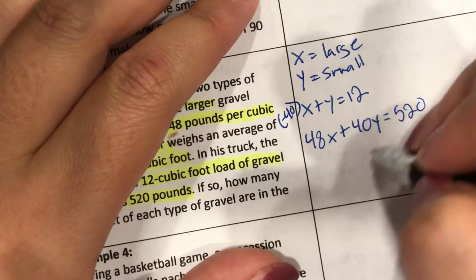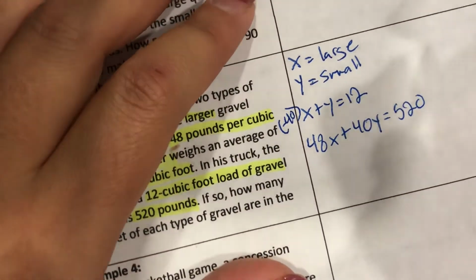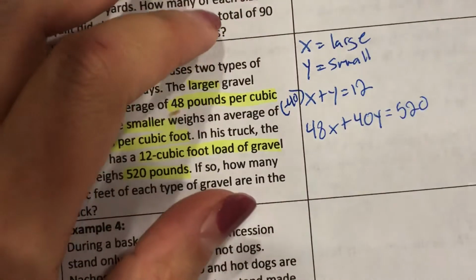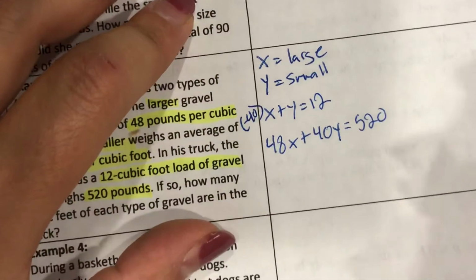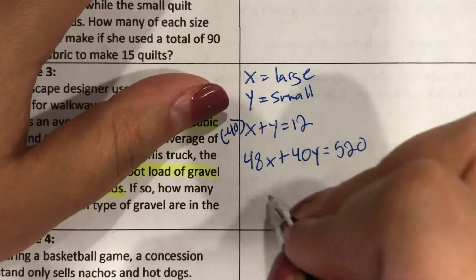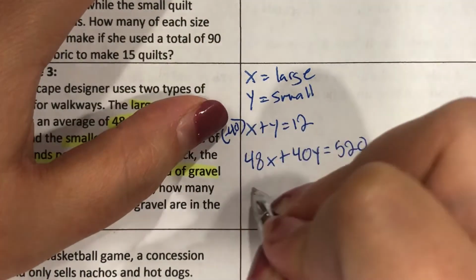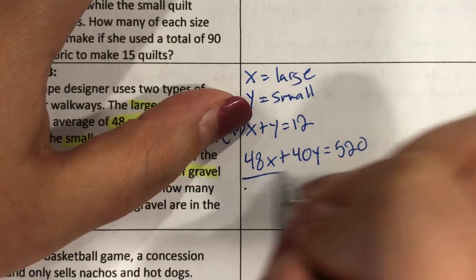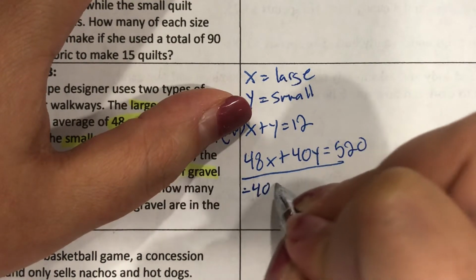So what do I get? Sorry, I need to tilt it. All right, so I'm going to multiply negative 40 times x gives me a negative 40x.